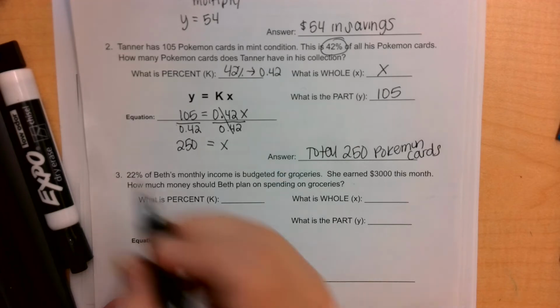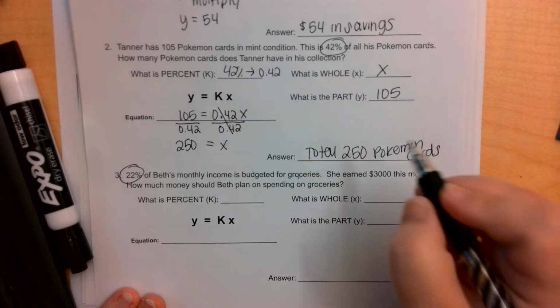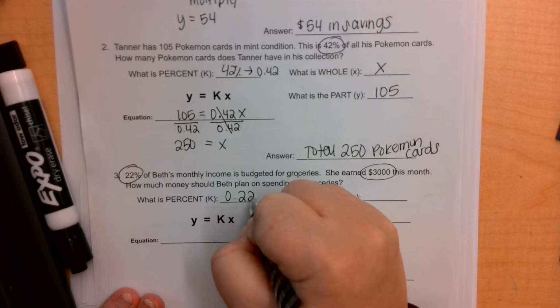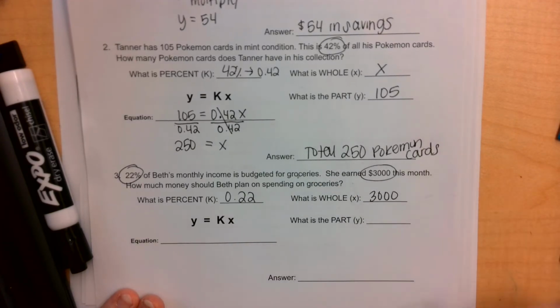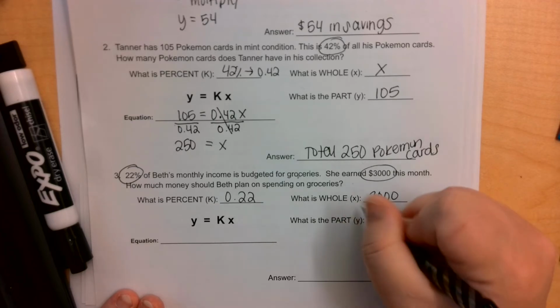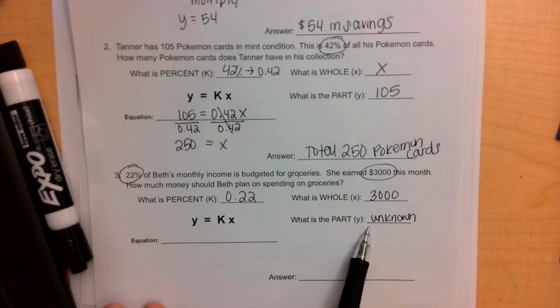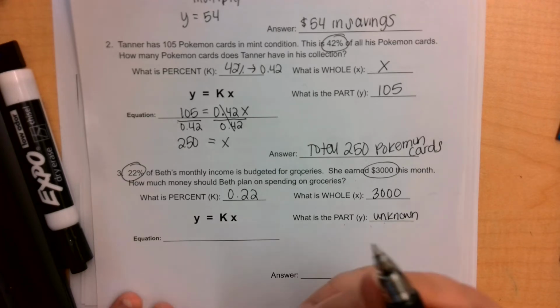All right, important information. 22% of Beth's monthly income is budgeted for groceries. If she earned $3,000 this month, how much should Beth plan on spending on groceries? So our percent is 0.22. Her whole is the 3,000 because that's how much money she made the whole month. And we are trying to figure out how much money she's just going to spend on groceries. So the part is the groceries and all the money she makes is the whole.